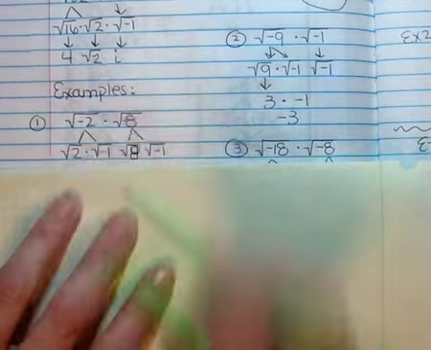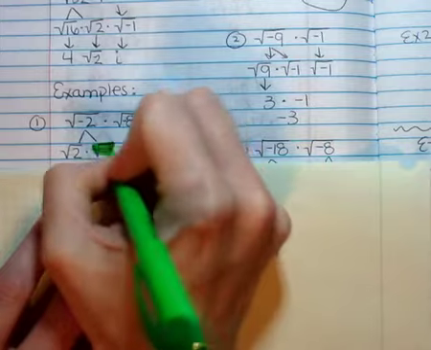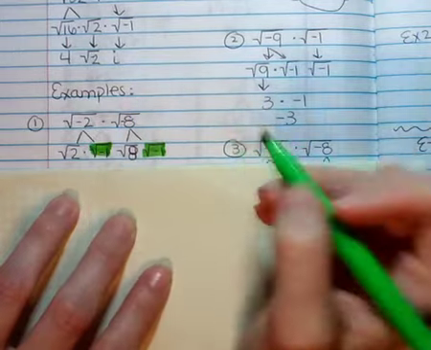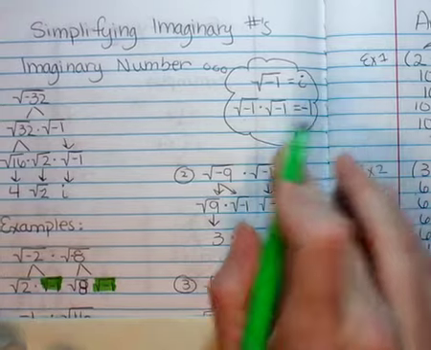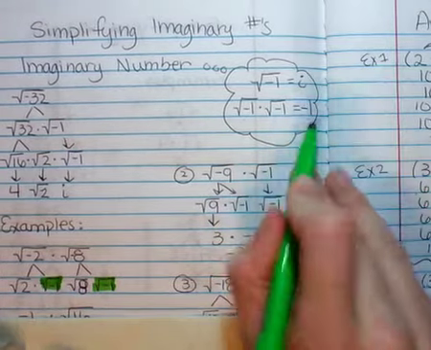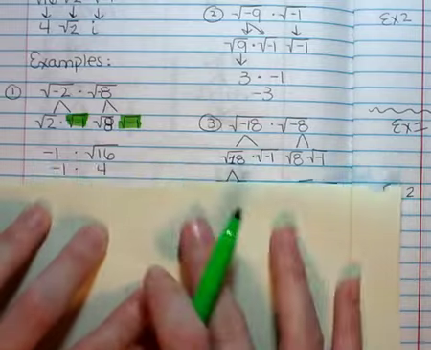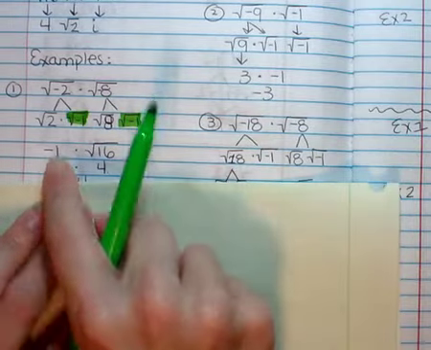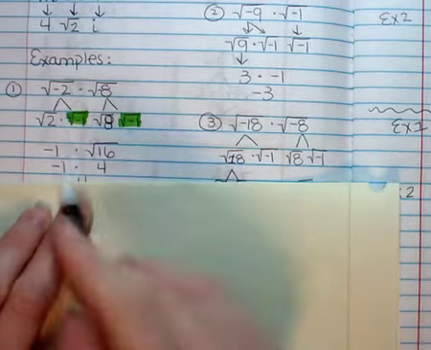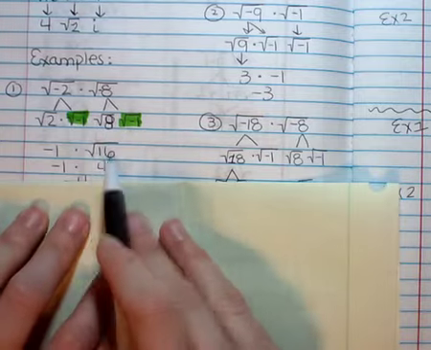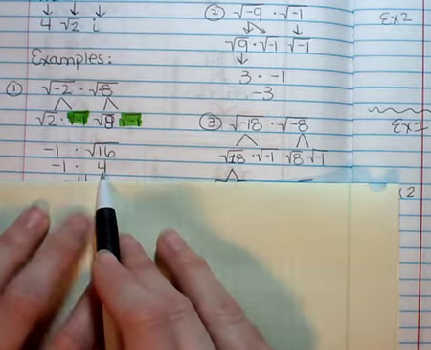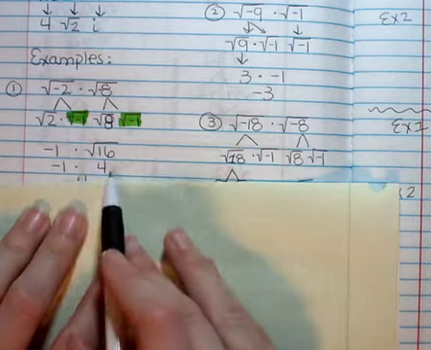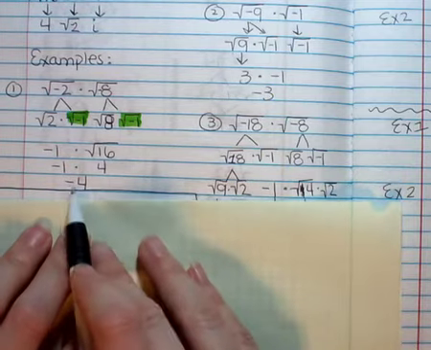And here we see that we've got this square root of -1 times the square root of -1, which up here we said we can rewrite as just -1. So that's going to be that -1. And if we multiply 2 times 8, that gives us the square root of 16, which we know simplifies to 4. So we end up with -1 times 4, or a final answer of -4.